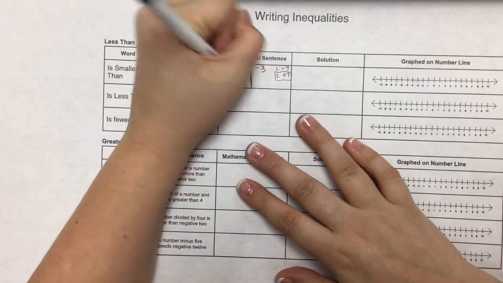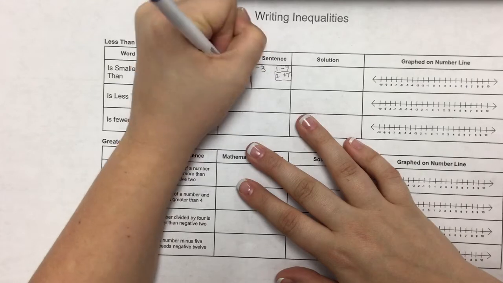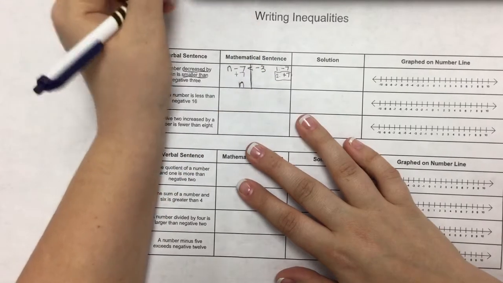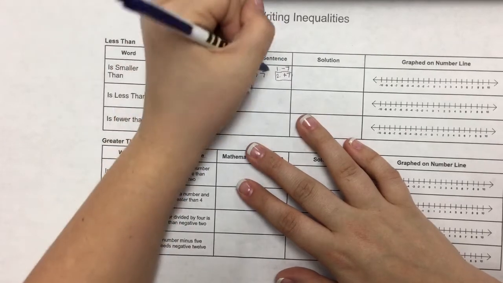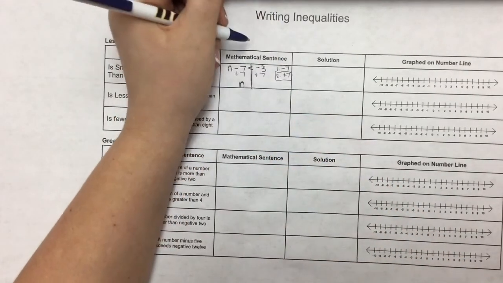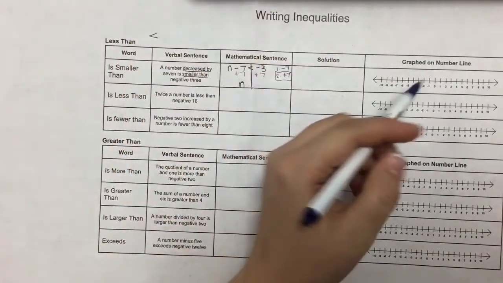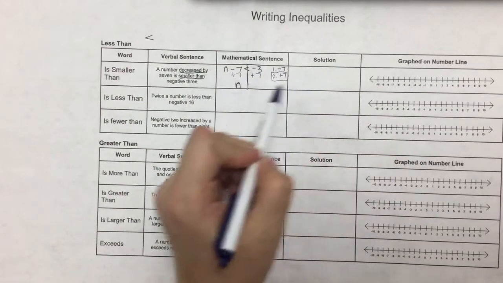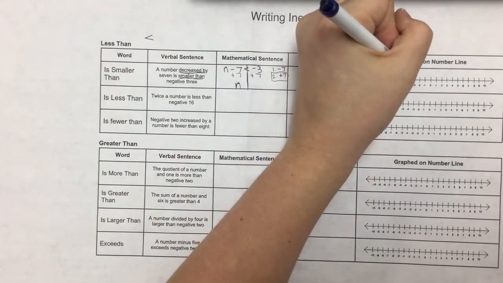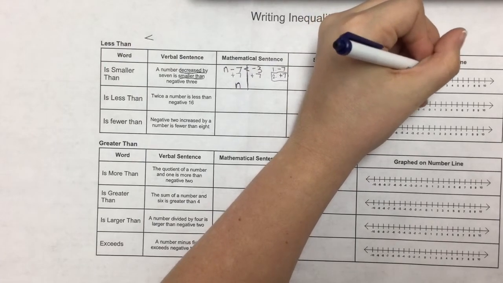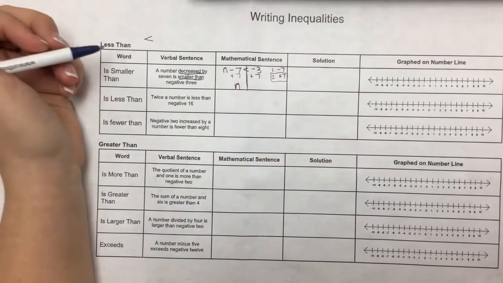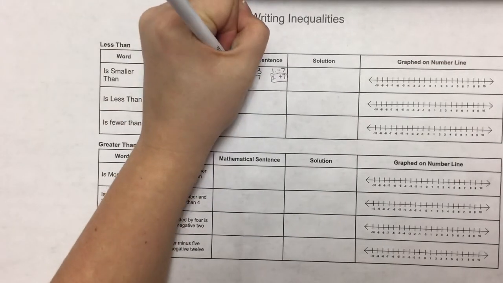So now I have n by itself. And I'm going to add 7 over on this side as well. Now I have a -3 plus 7. If I start over here at -3 and I add 7, I'm moving 1, 2, 3, 4, 5, 6, 7, and I end up at +4.